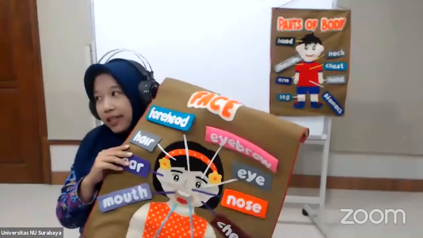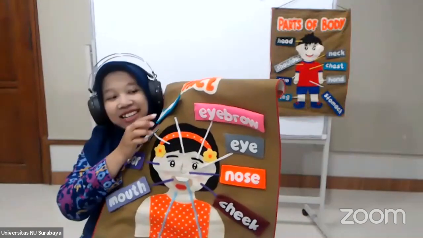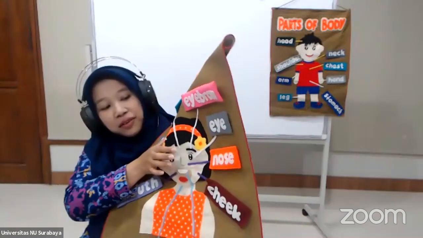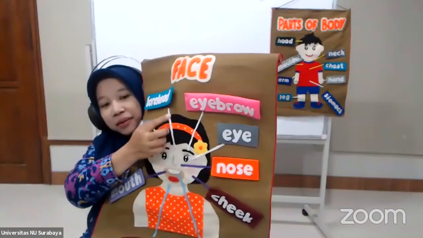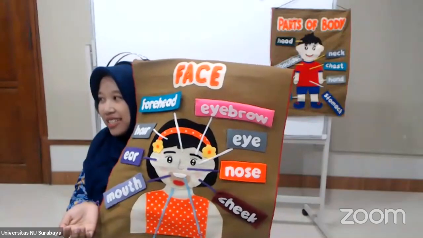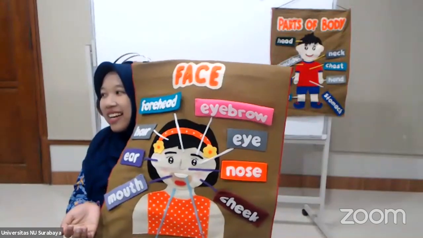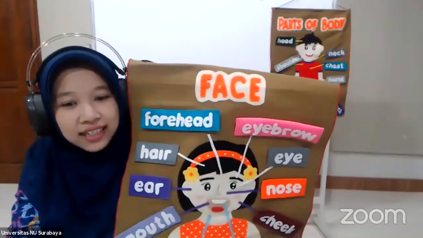What is forehead? Based on the arrow. What is this? Dahi. Okay. Dahi, kening.